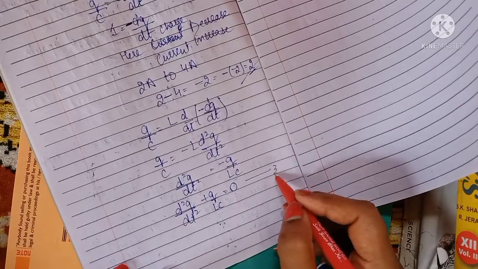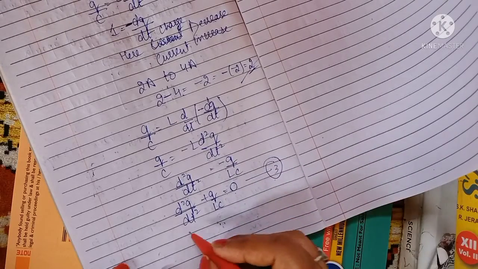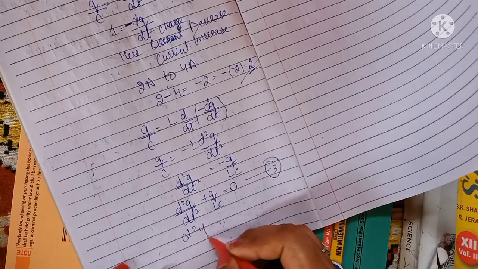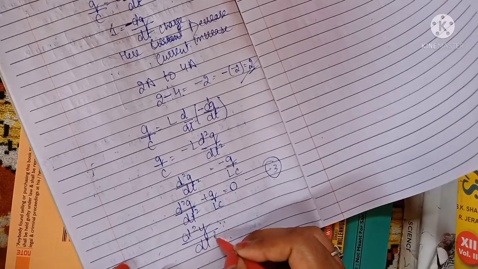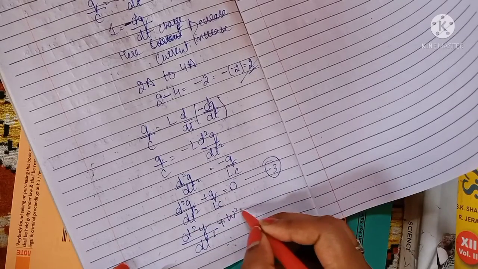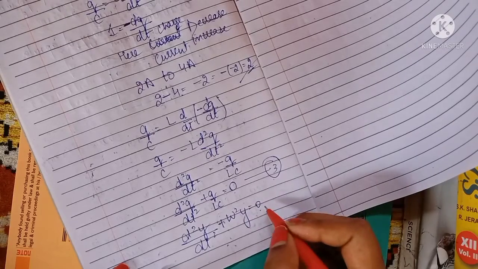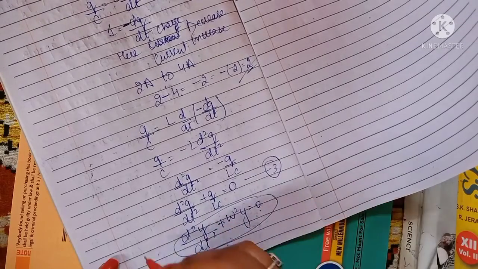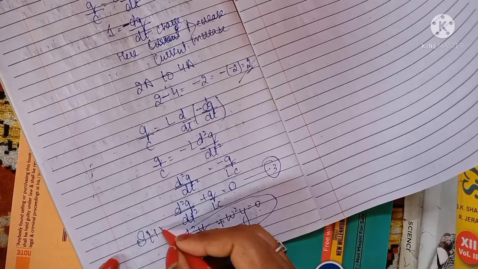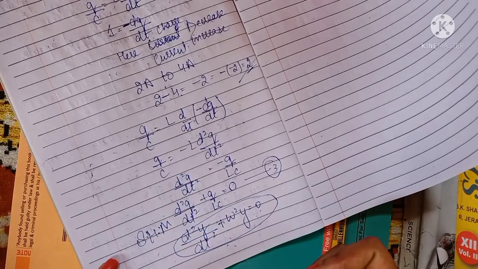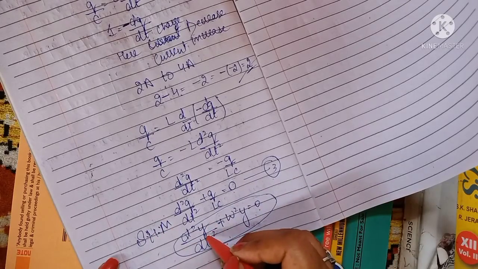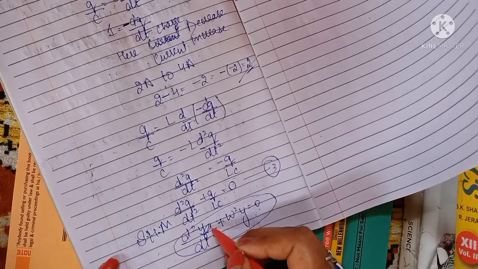Now if you observe this equation very carefully, it is equal to d square y upon dt square plus omega square y is equal to 0. This is the equation of simple harmonic motion you have studied in class 11, and here the oscillation of y takes place.